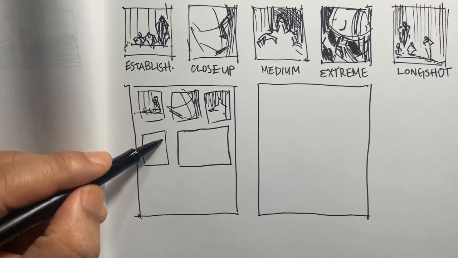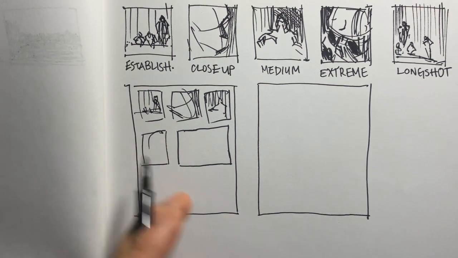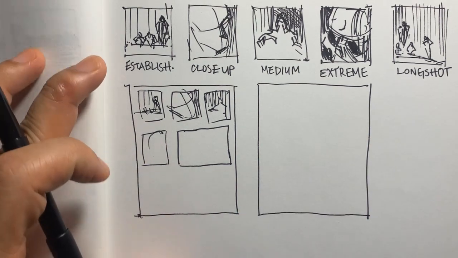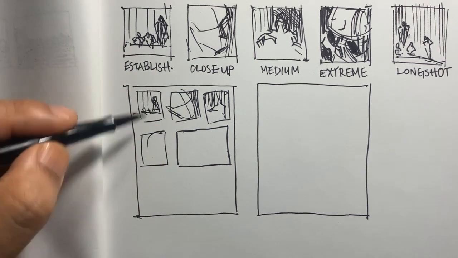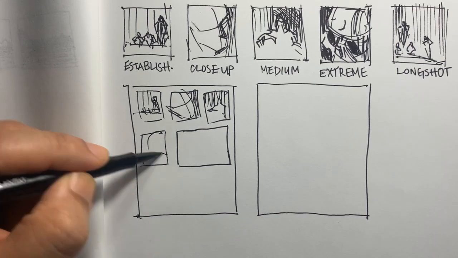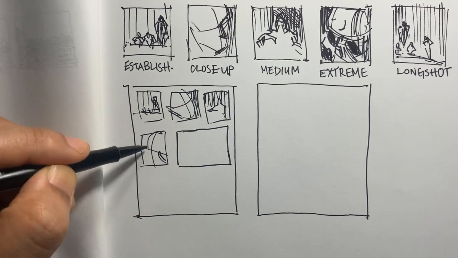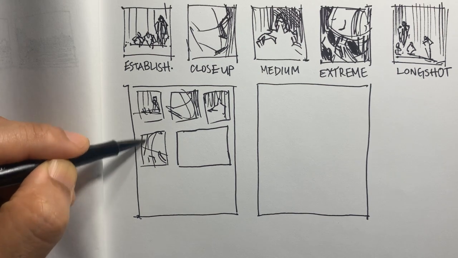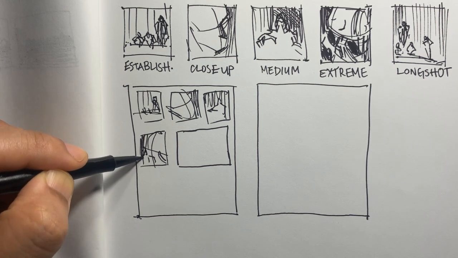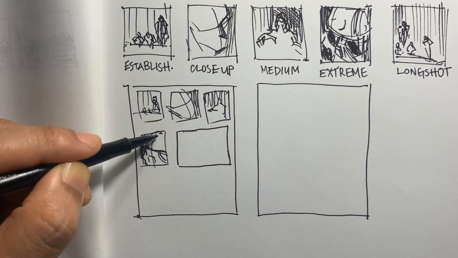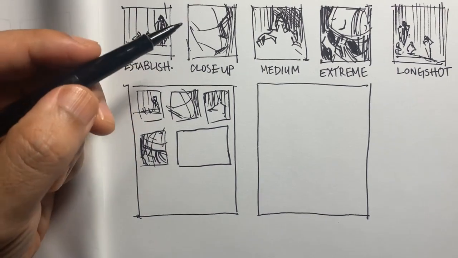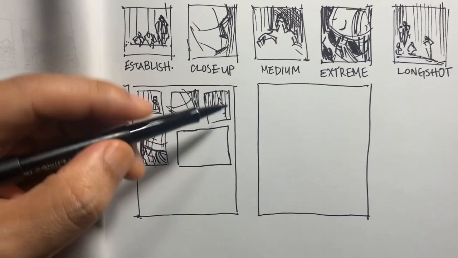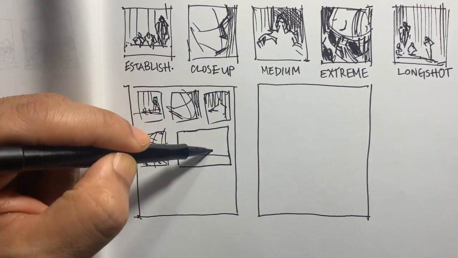You could have the extreme, and I didn't actually lay out the page this way, but ideally you would set it up this way. Alright, that's 5 minutes. I'll start another one. And here's that extreme close-up. And then there's that long shot thing.